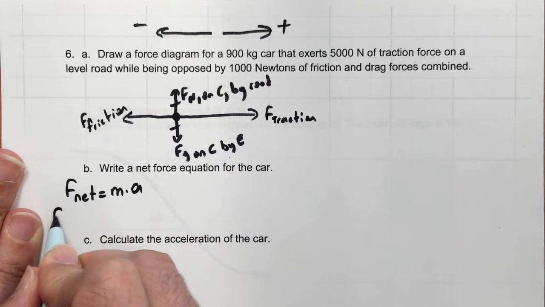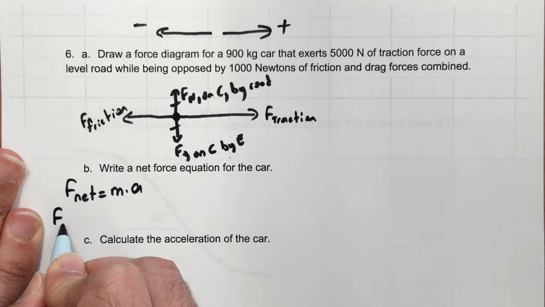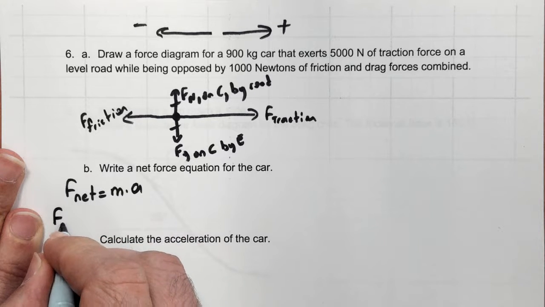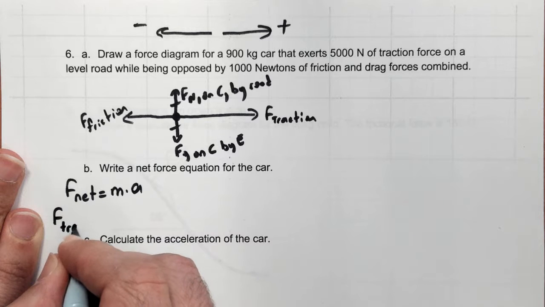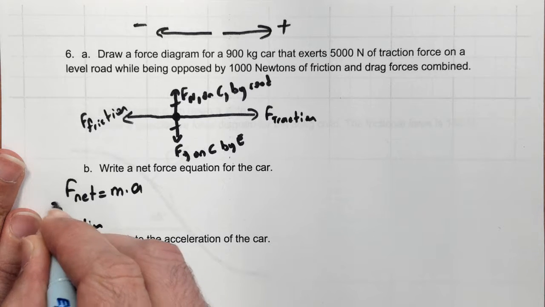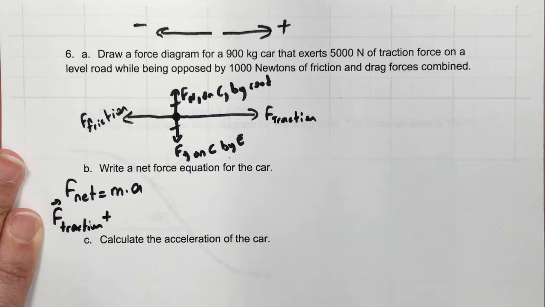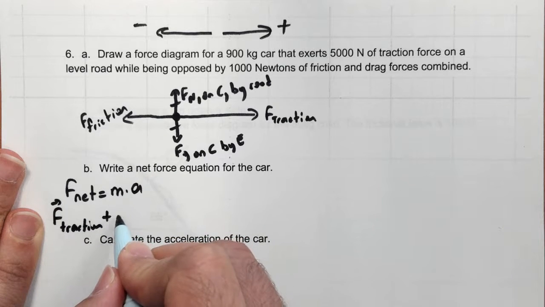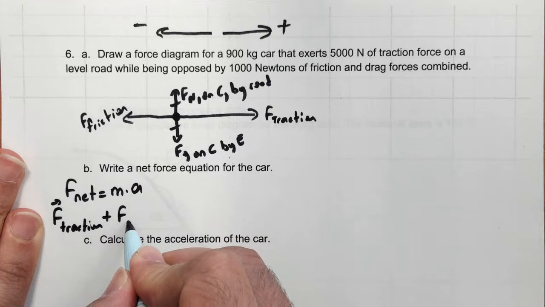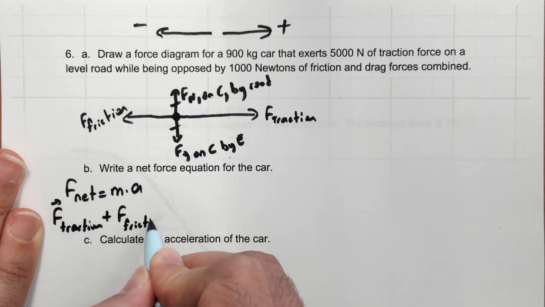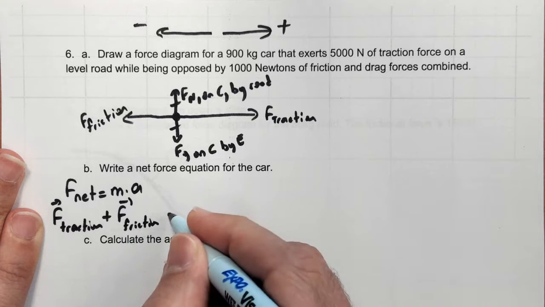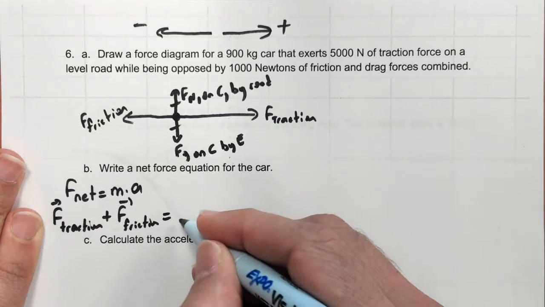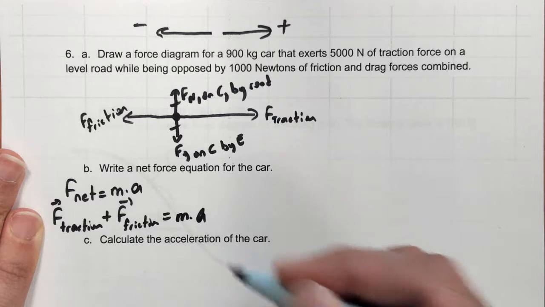So force of traction, let me put here F traction, plus force of friction, as a vector sign, equals mass times acceleration.